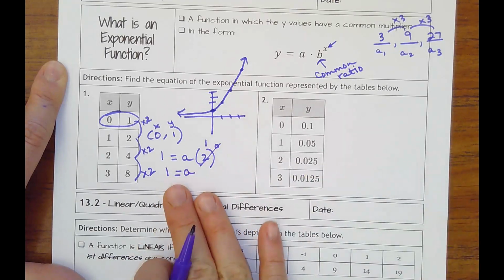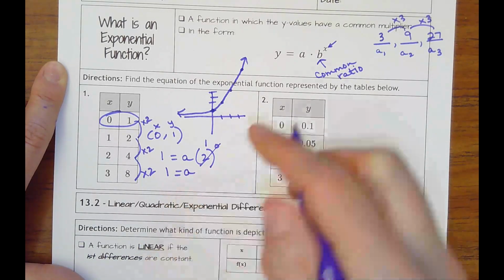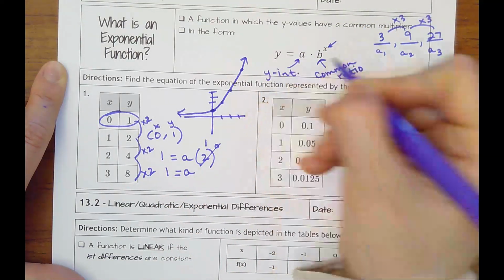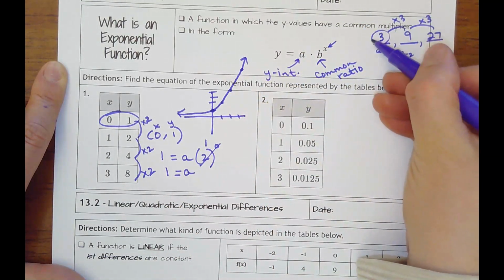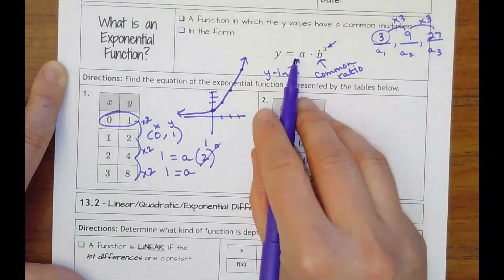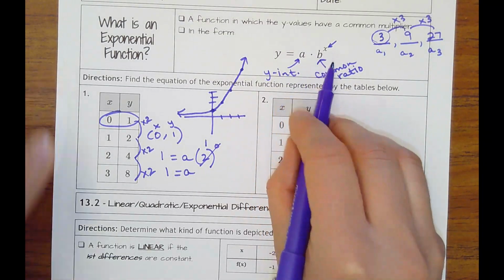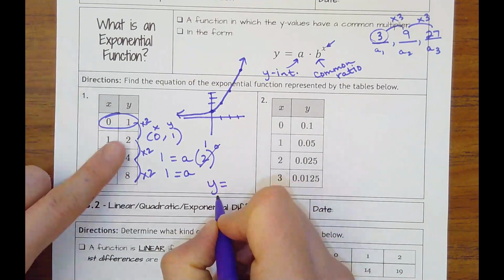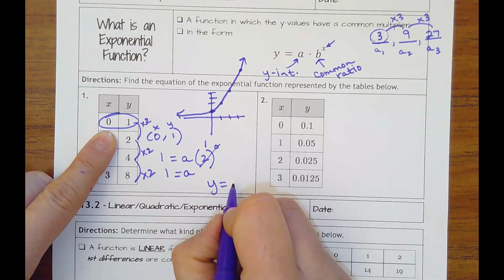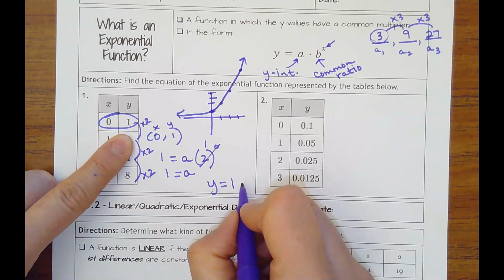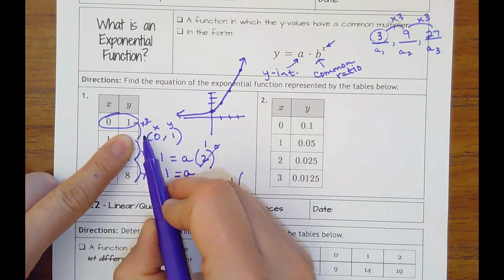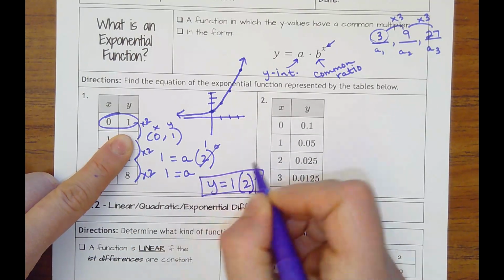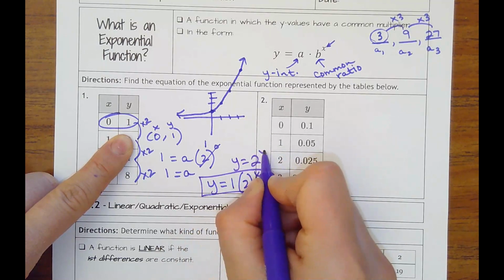What I'm going to tell you is you don't even have to do this. You need to know that a is really just the y-intercept. It was like the starting value or the initial value when we did our sequences. It was 3 times what to how many power, right? So really the equation for this is just y equals the y-intercept, which is when x is 0, so that's 1, times b, which is our common ratio, 2 to the x power. And you wouldn't even need that 1 there. You could just do y equals 2 to the x.